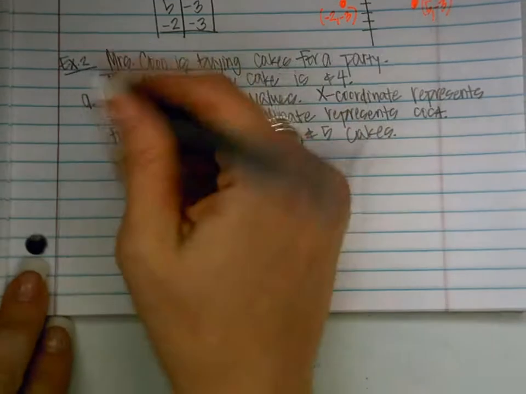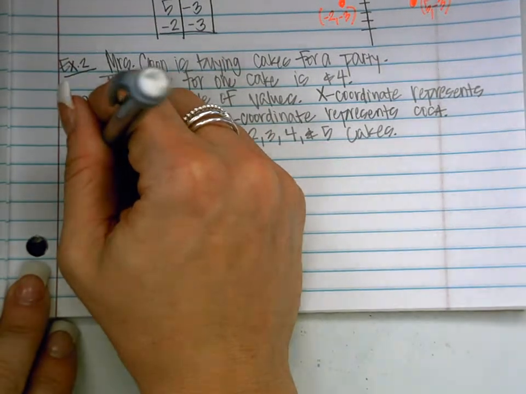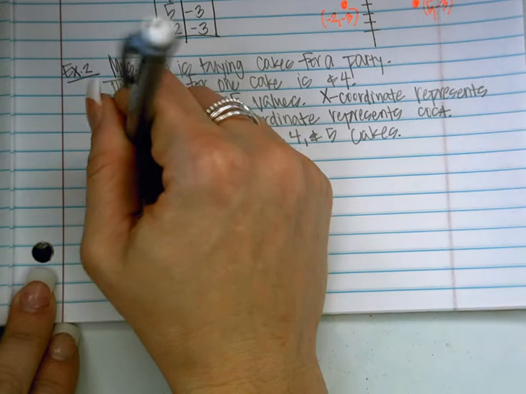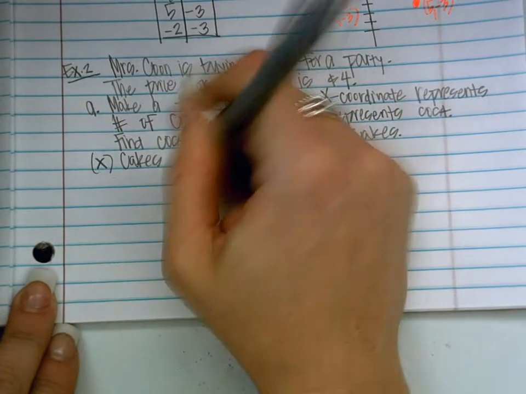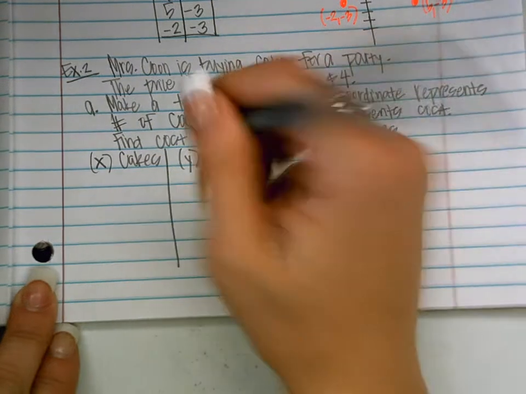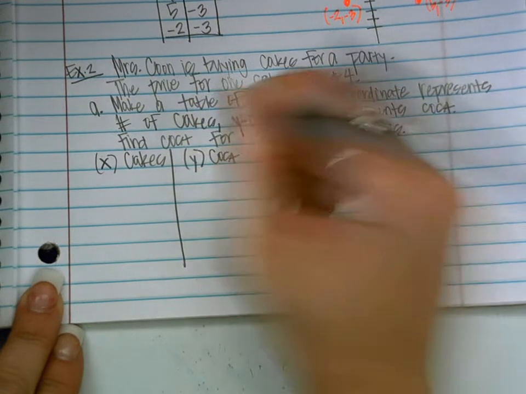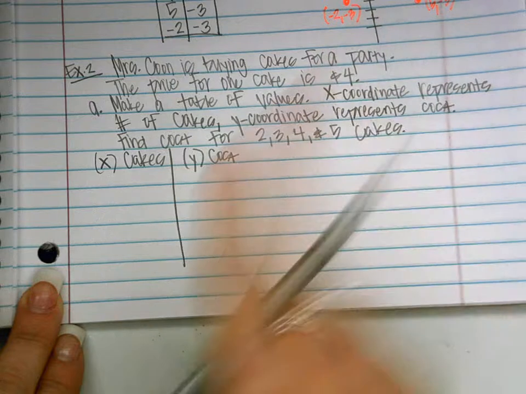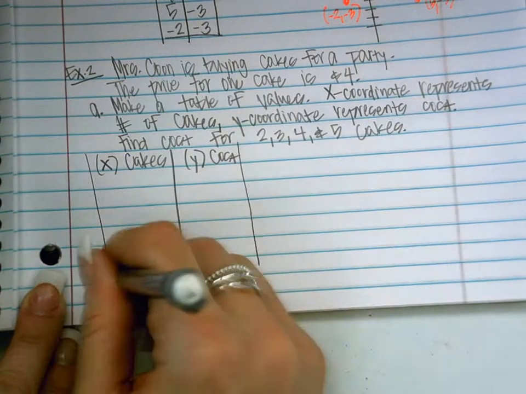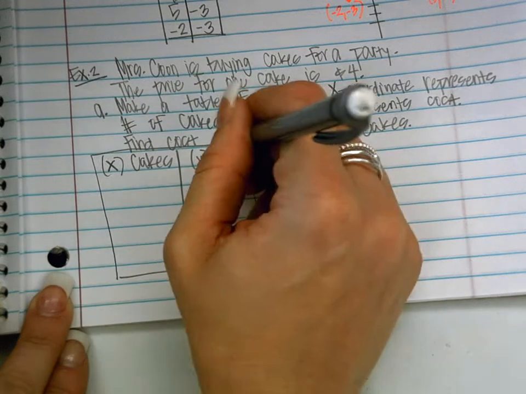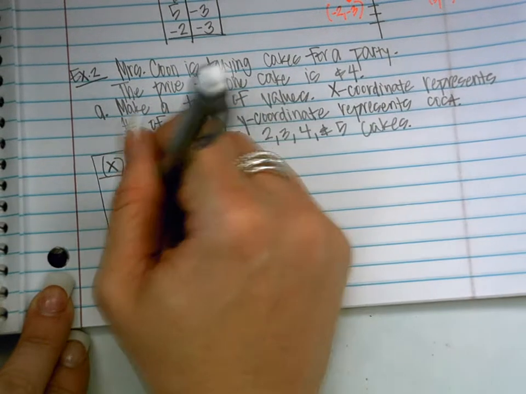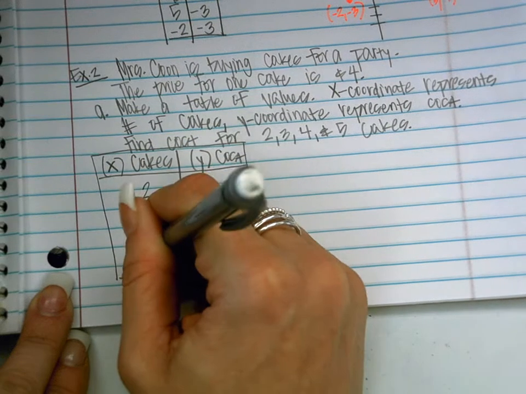So instead of X, we're going to use what? What is my X coordinate? The number of cakes. Okay? And my Y coordinate is what? Cost. Yep. Okay? So you don't have to make the whole box. You can just make a little chart. But I'm going to make the whole box. And I want to find out what's the cost for 2, 3, 4, or 5 cakes.